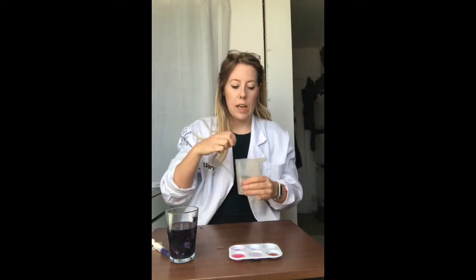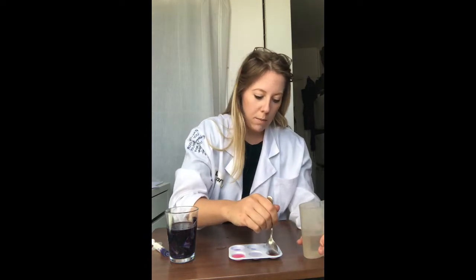Okay. Now if they don't mix very well, again, use a spoon, give them a mix. Try not to cross-contaminate too much. So I still have some water here and I'm going to rinse my spoon every time I stir.